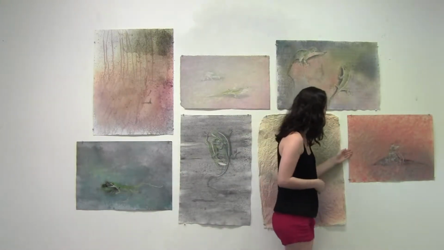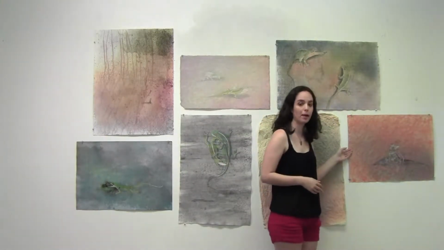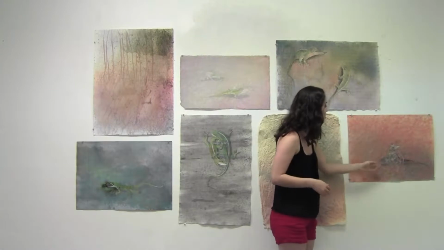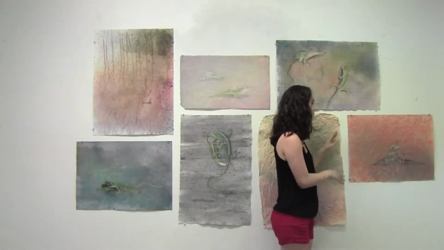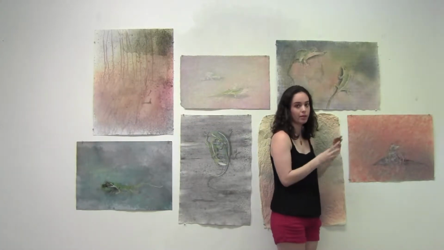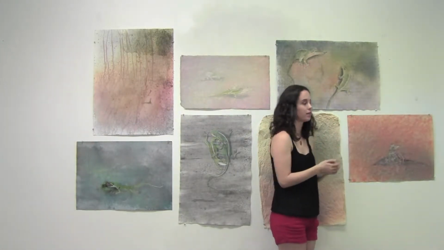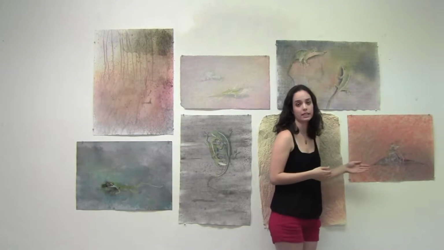And then this paper is actually a silk paper, and it does have an iridescence on it that you'll see, but I actually applied that myself. So it came as just a standard silk paper with a little bit of a sheen to it because of the silk, and then I went ahead and applied an iridescence on top of that.